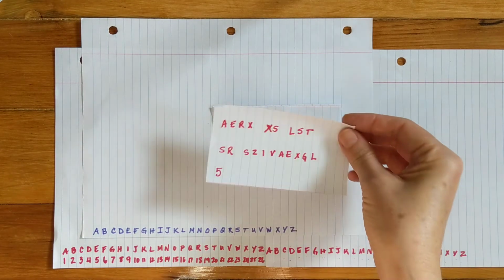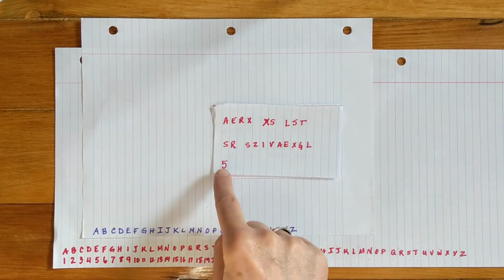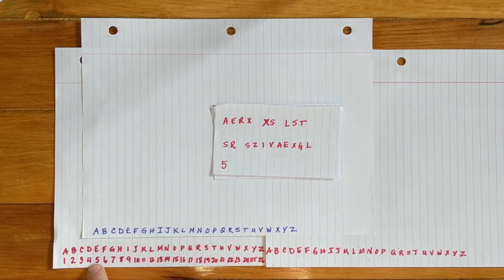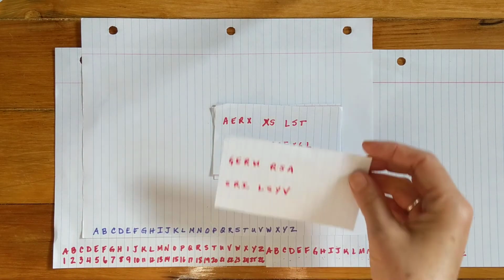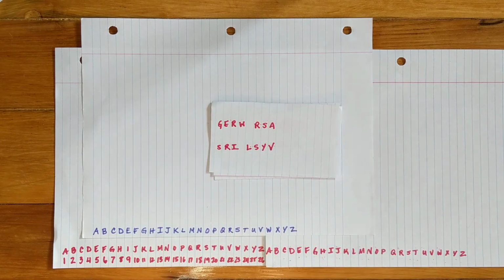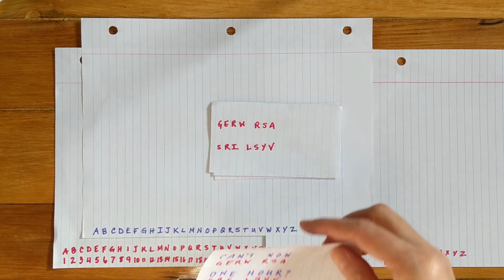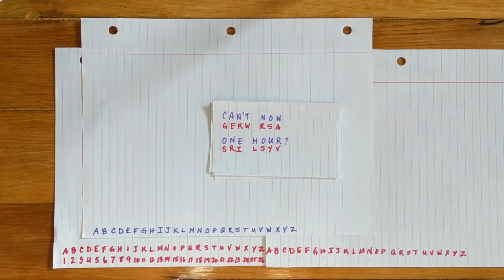And you take that code and you send it to your friend along with the number shift that you've chosen, in this case, a shift of 5. And then you get a message back from your friend that you have to decode. So, at decoding, G becomes C, E becomes A, R becomes N, and so forth. And you end up with the decoded message.